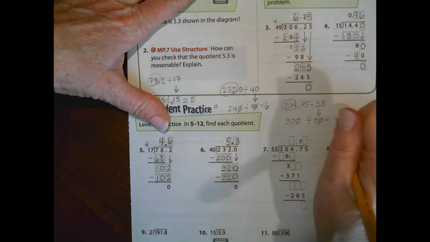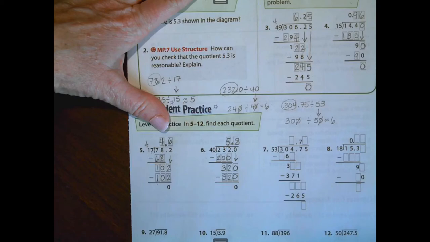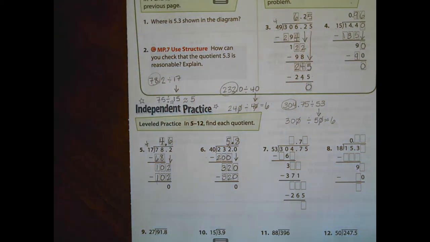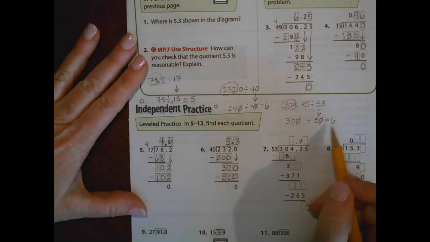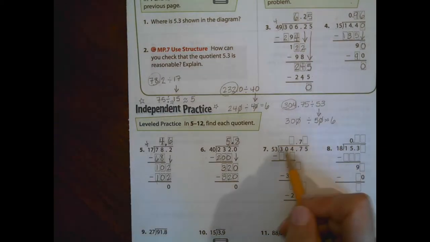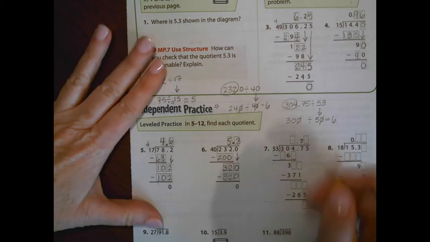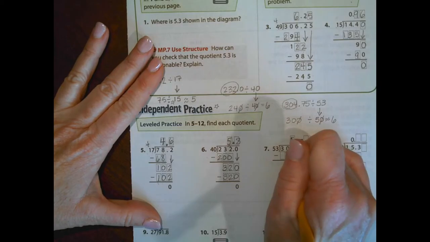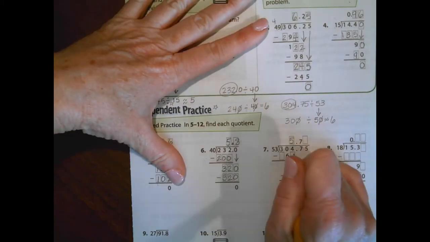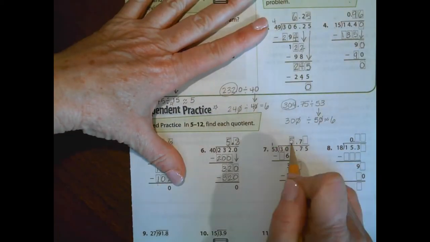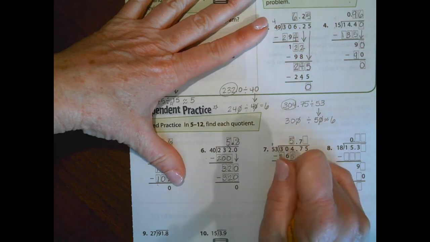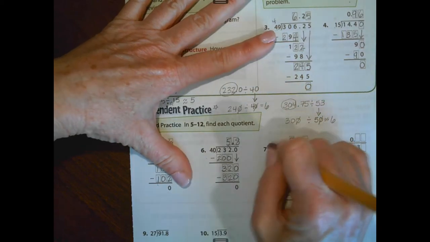30 divided by 5 is 6. So 300 divided by 5 is 6. So we have an estimate close to 6. All right, I'm going to go ahead and tell you that 6 times 53 is going to be greater than 304, okay? So we're going to have to try the 5, adjust that down. 5 times 3 is 15. 5 times 5 is 25 plus 1, and that fits perfectly.